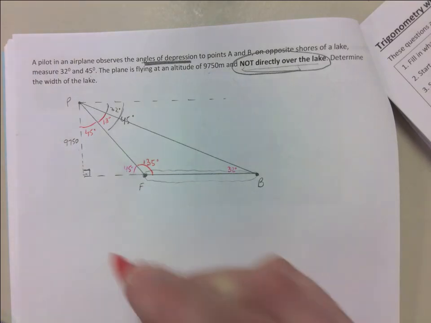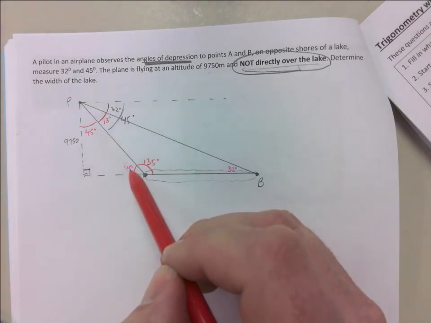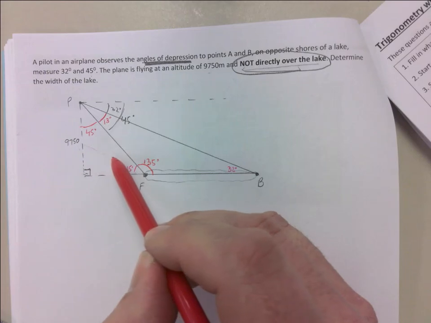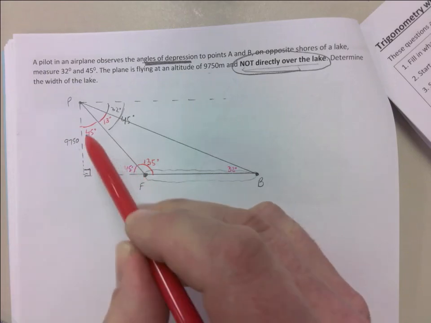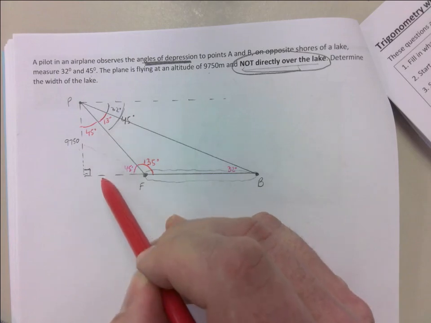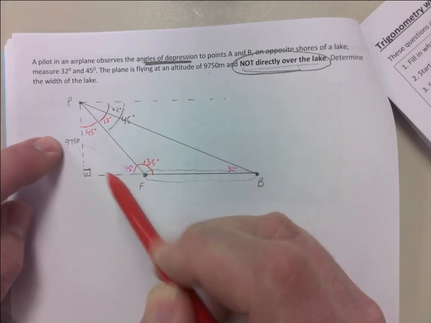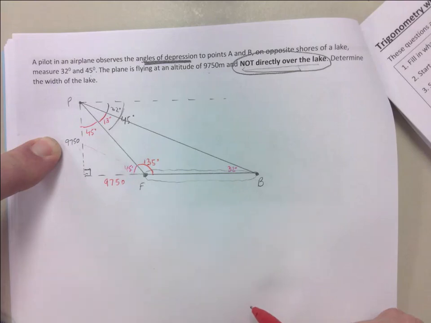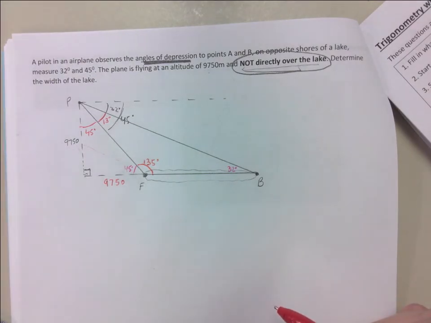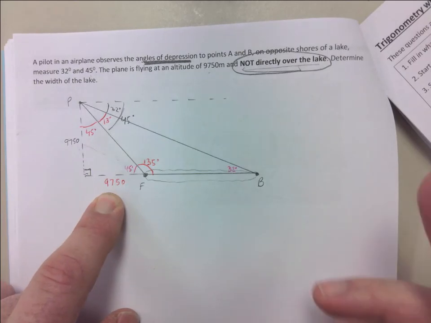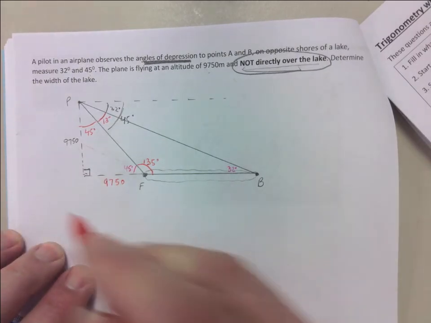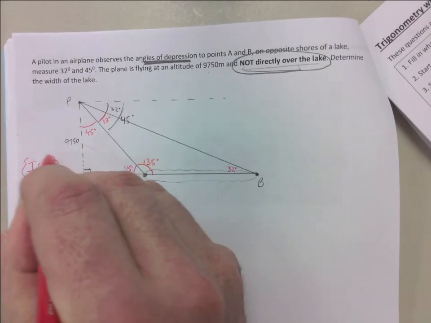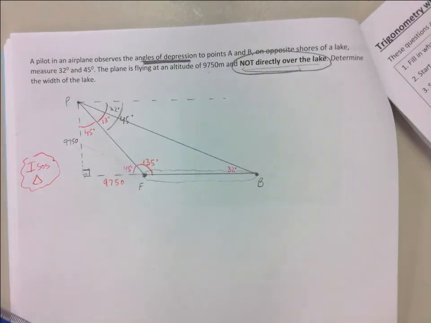Do you notice something? What are these two angles? 45. So look at this side, and across from it, you've got a 45. That means that this 45 will have the same length across from it. So this is 9750. If you didn't catch it, you will have done sine law, and you will have realized, oh, I get the same answer. How come? Because it's an isosceles triangle.